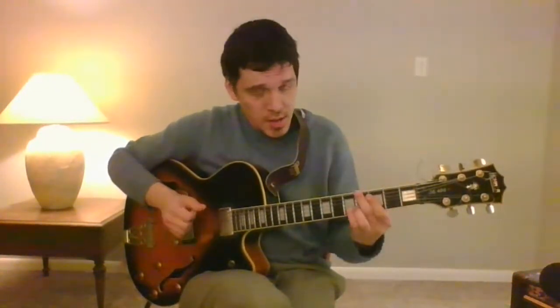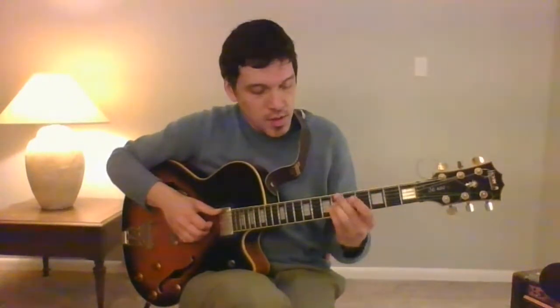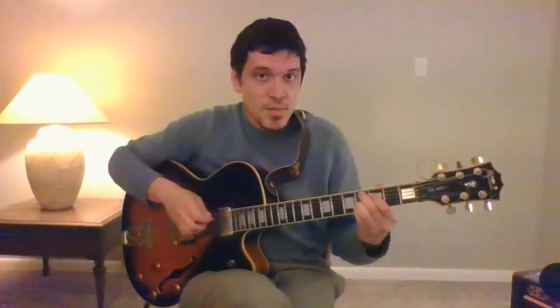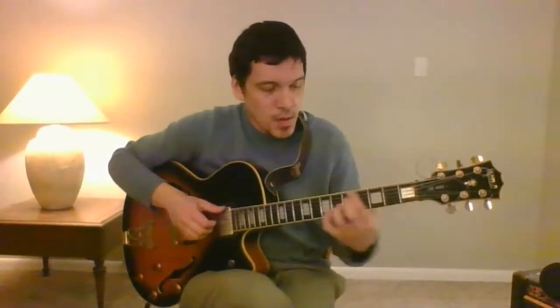But what they actually do is go to D7. So we finish the whole thing, bridge, and then two bars, a half step down, and then one bar for each chord. One bar, one bar.